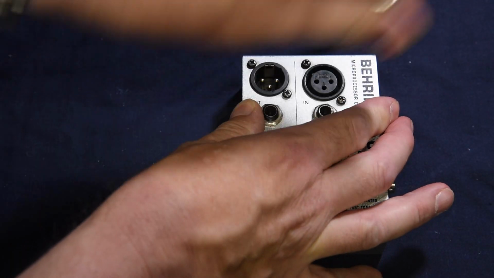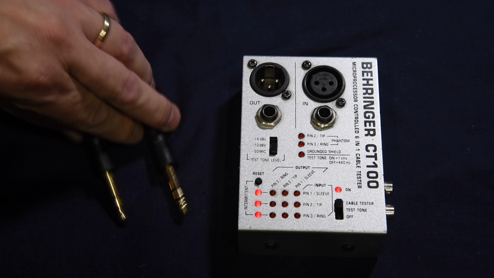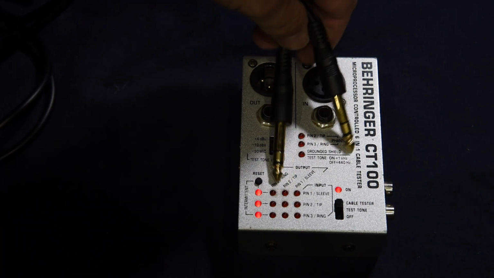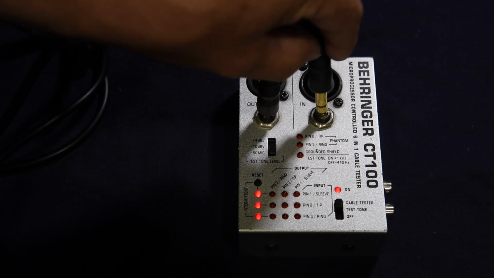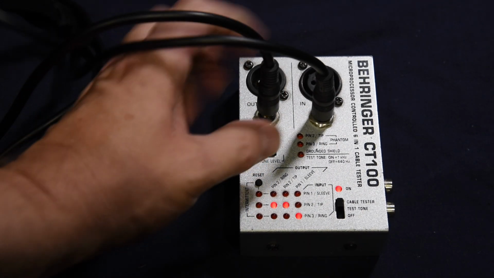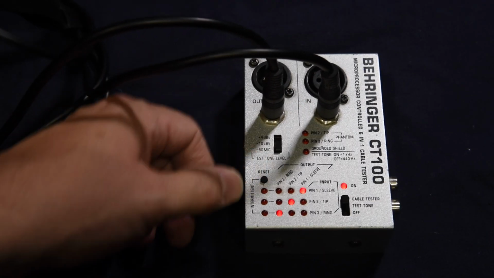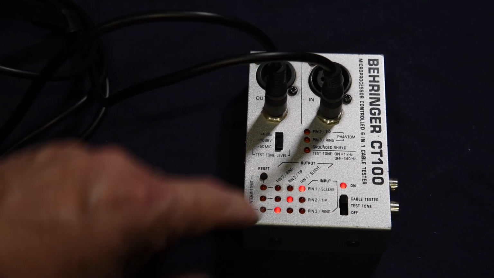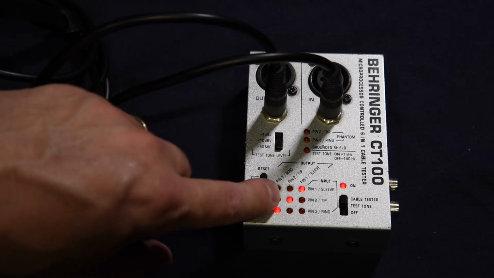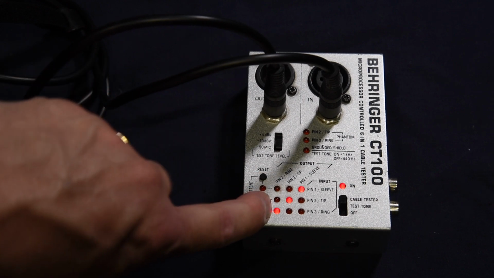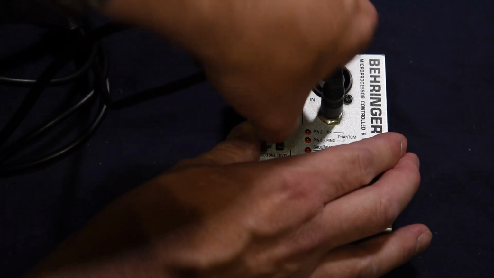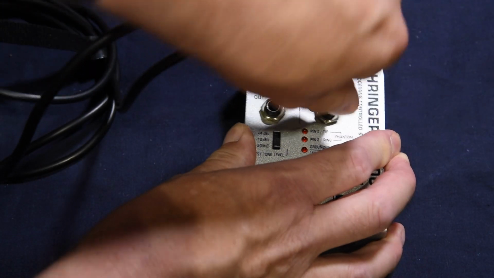Let's remove the XLRs, and now let's replace them with a pair of stereo jacks. So 1/4 inch jacks. Stick one in the out, one in the in. Press the reset. Oh, slightly different there. Oh, great. So what we had, that wasn't pressed in properly, but we've now got the same. So it's now sleeve to sleeve, tip to tip, and then ring to ring. So that's good. Take those out.